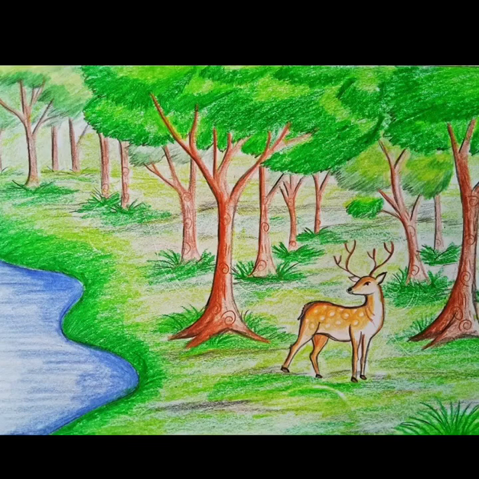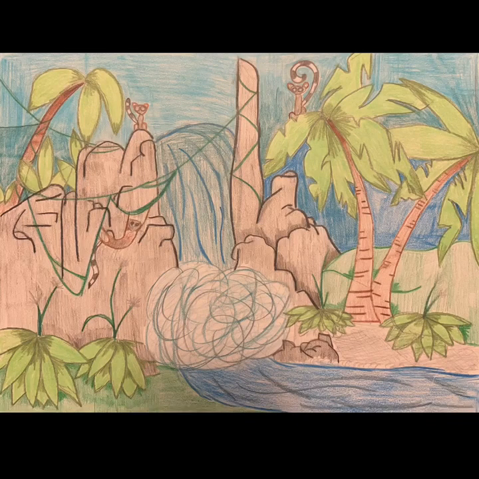Here's an example of what yours might turn out like. Here's a simple drawing that I created for an example to show you guys. I drew some lemurs living in the rainforest. In the foreground, I have some tropical plants and a river, and then some sand by the river.